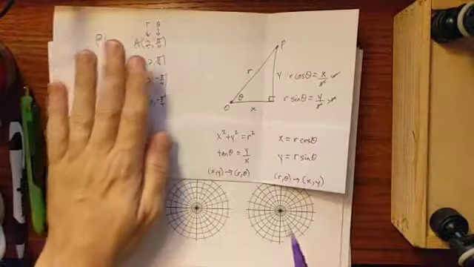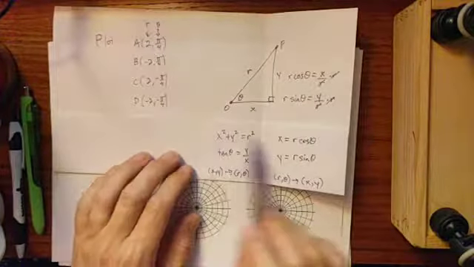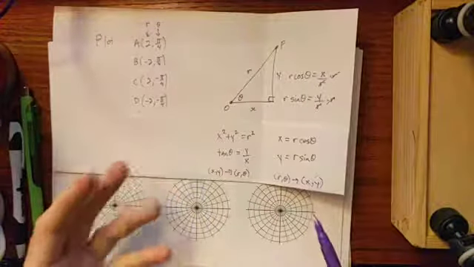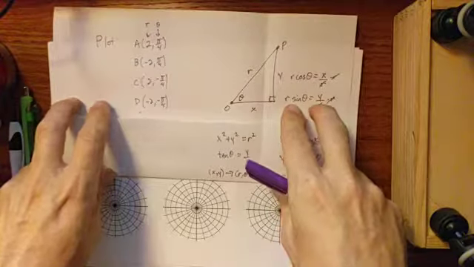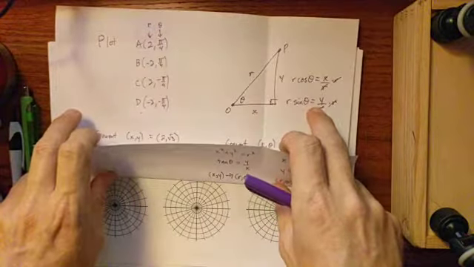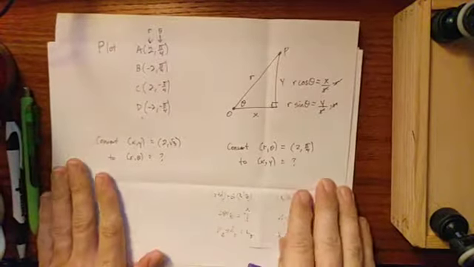Okay, so you're definitely going to want to have all this written down, especially these formulas. You're going to be using them quite a bit. All right, having said that, I'm going to fold this down. We're going to do some examples.